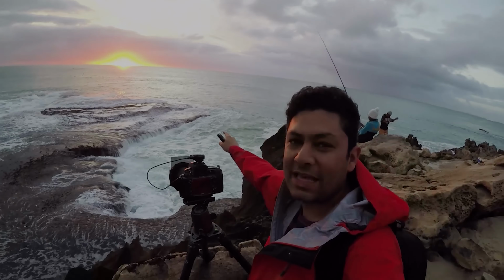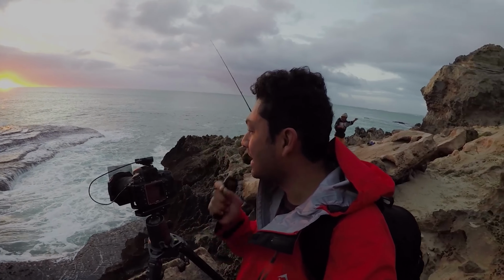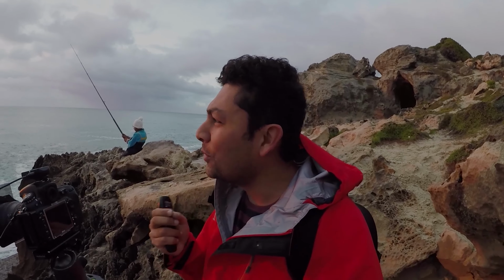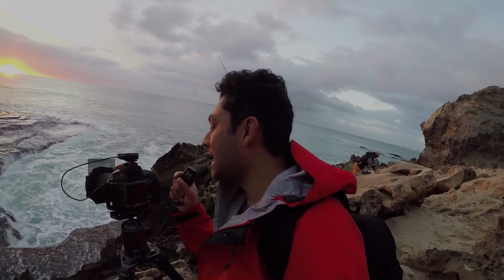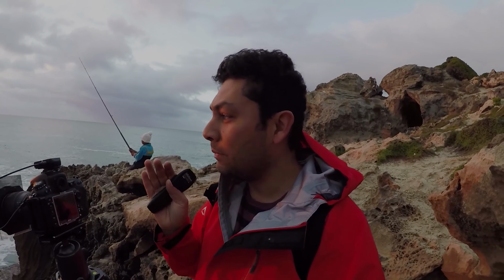So as you can see, the sun is rising now. The tide is just perfect. It's actually coming onto the rocks and going back and creating these layers upon layers of white foam. It's an absolutely stunning sight. And I am shooting at f14. 1.3 is the shutter speed, and I'm moving it between 0.5 and 1.3.